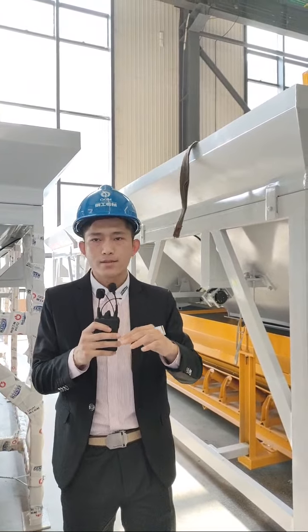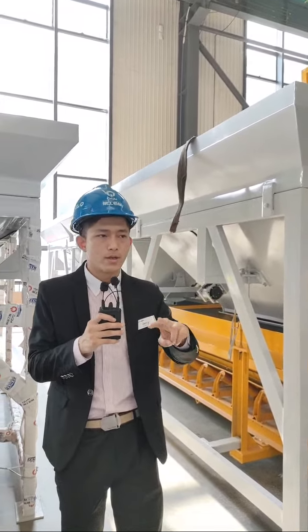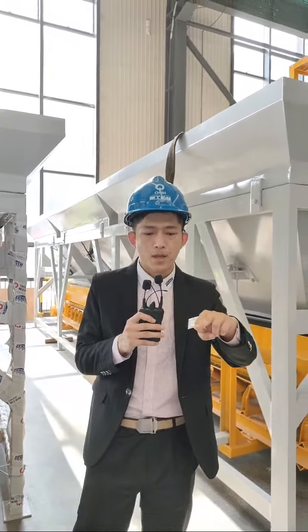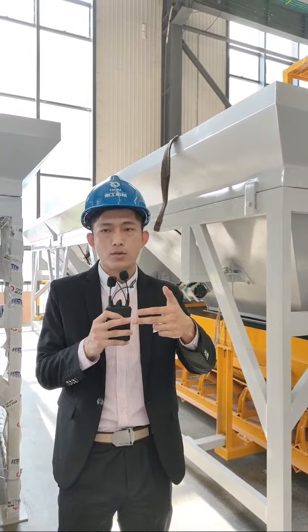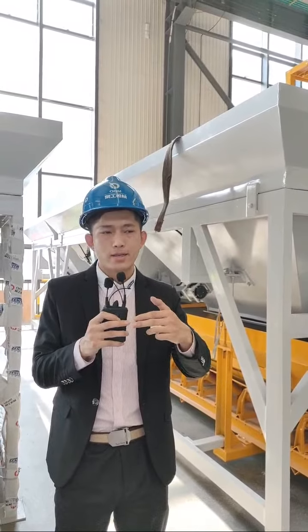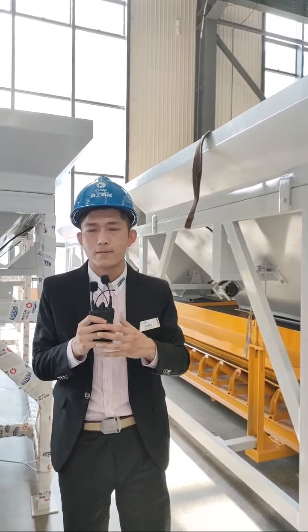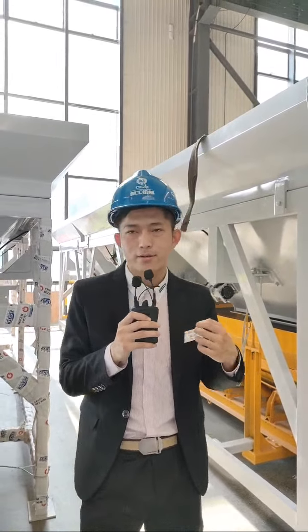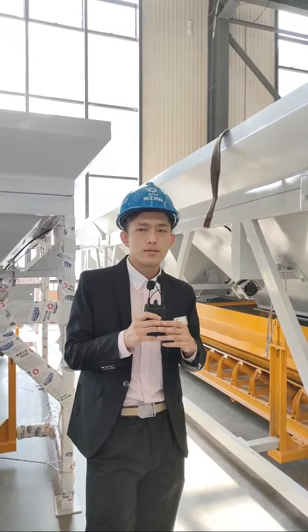Then the second kind of raw material begins to discharge, the fly ash. The fly ash will go from 100 kilograms to 200 kilograms. And the third kind of raw material is the same.